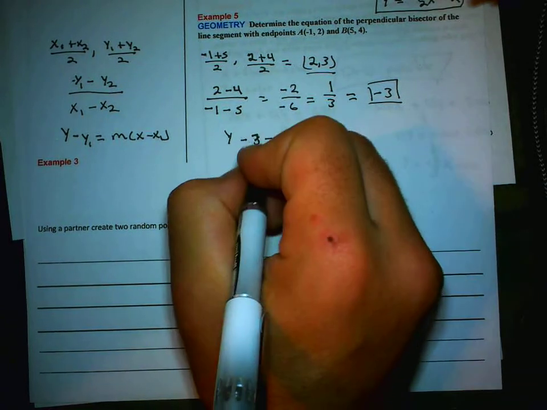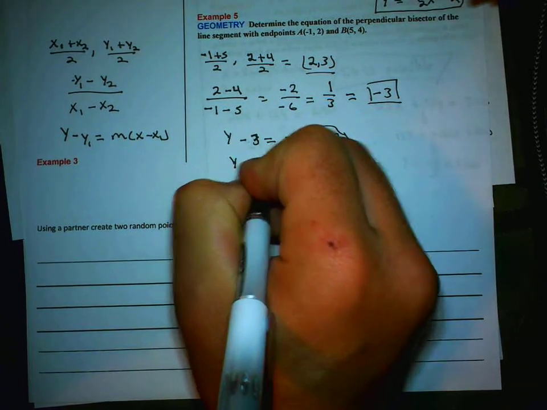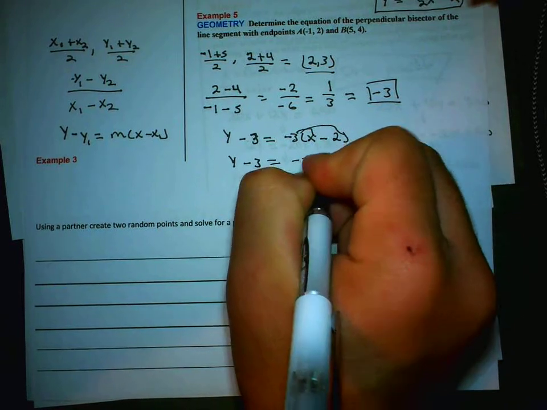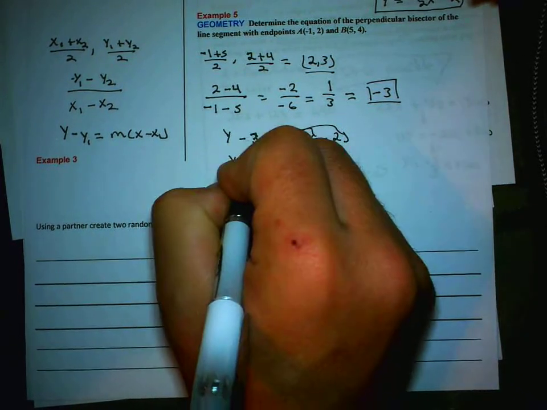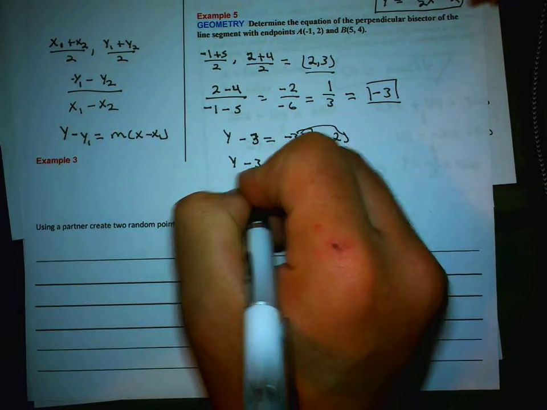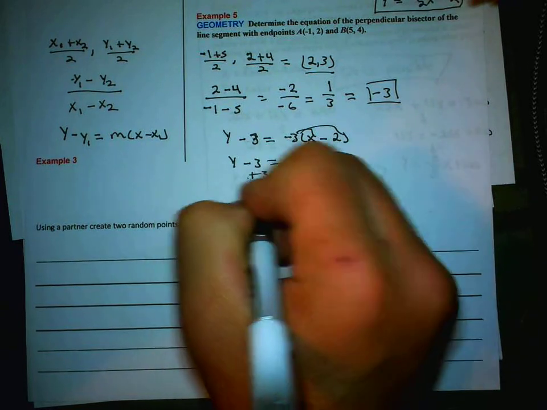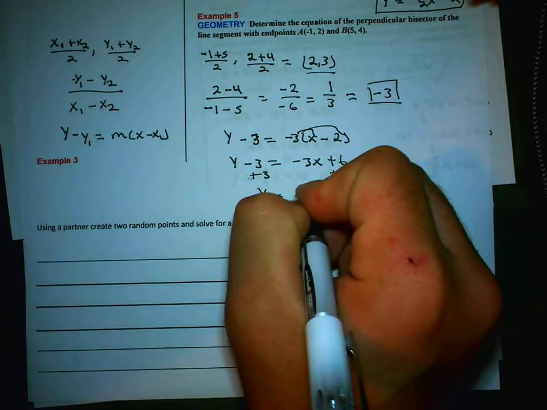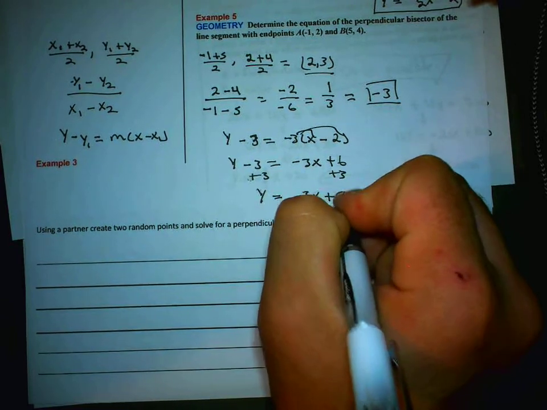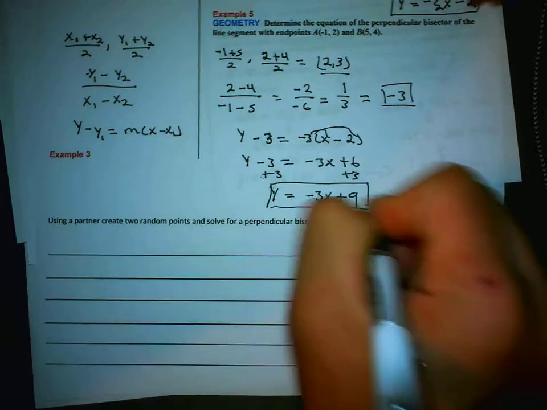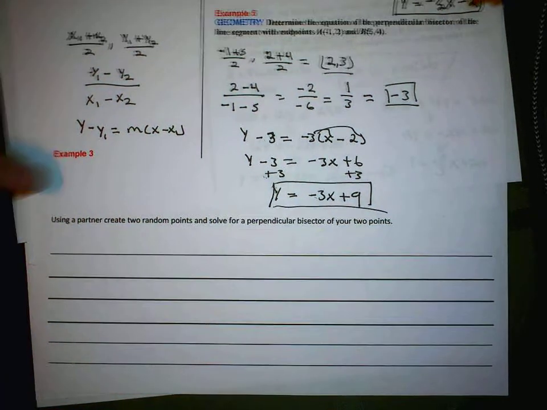Carry that through. Y minus 3 equals negative 3x plus 6. Add 3 to both sides. So y equals negative 3x plus 9. Final answer.